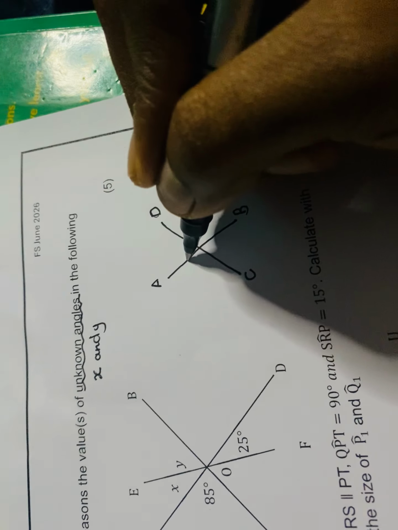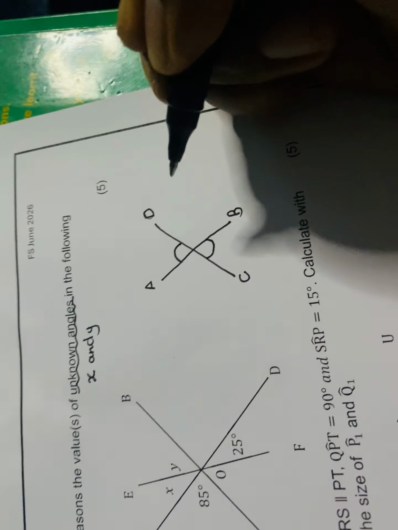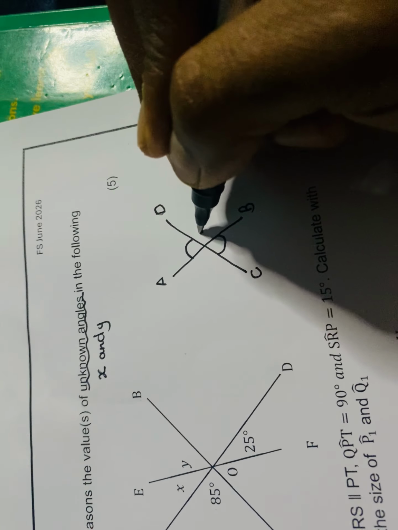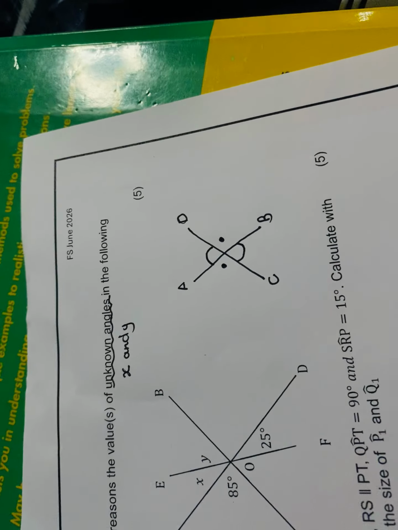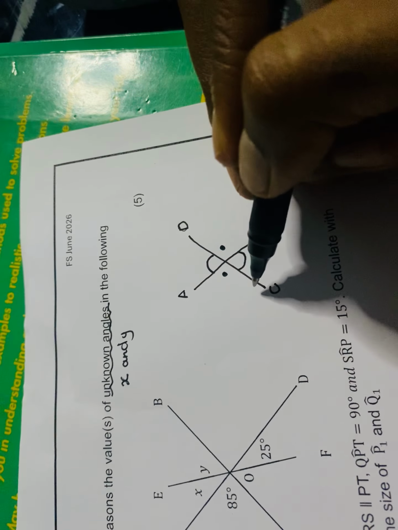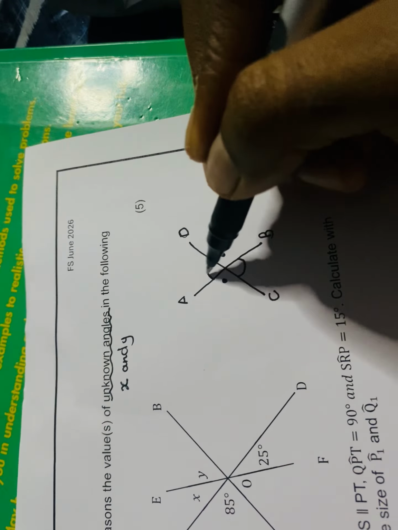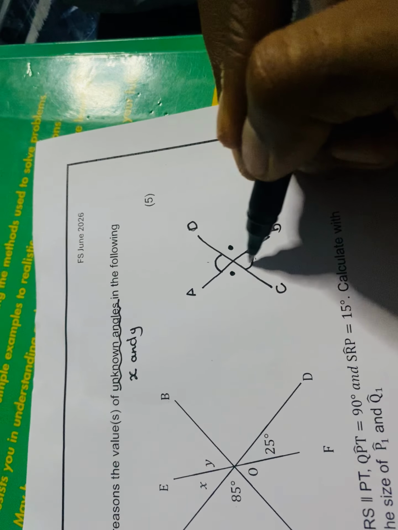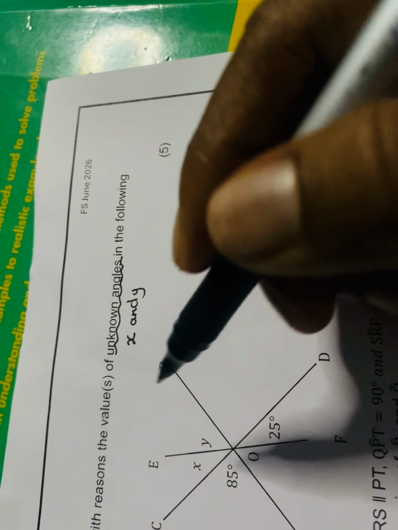We say that this angle that is opposite this one must be equal, and also this angle must be equal to this one. So when lines cut each other, they form angles in between, and we call those angles opposite angles. They cut them vertically.